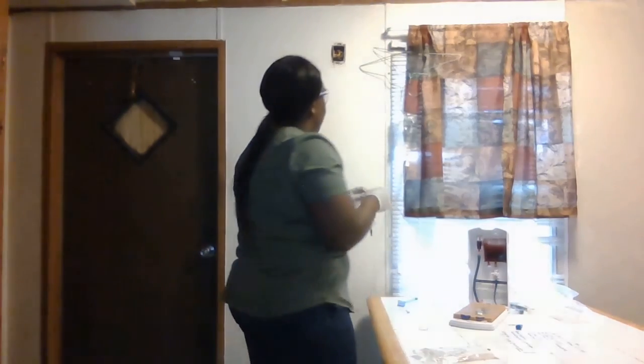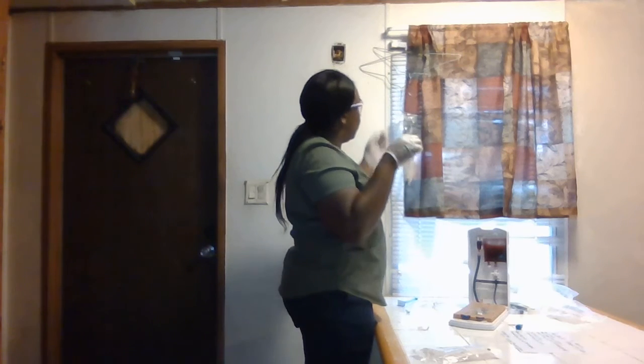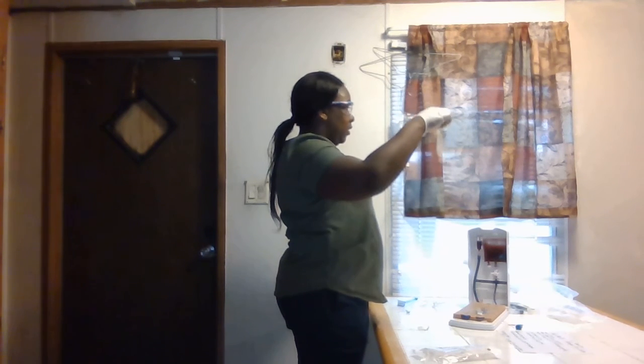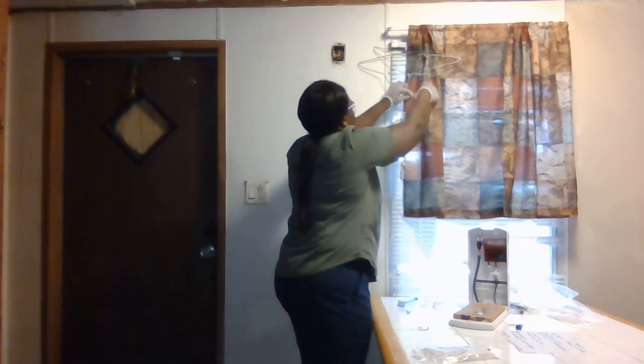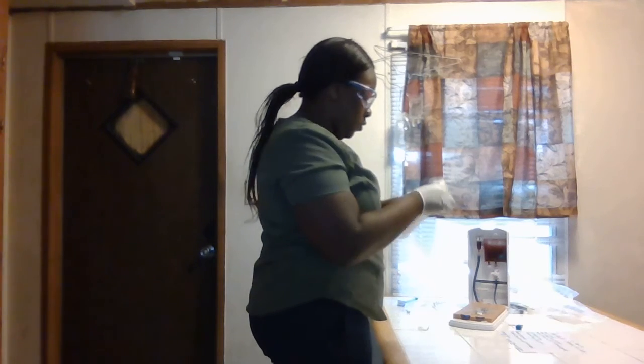Alright, so I'm going to hang my bag, and my secondary bag is always higher than the primary bag. Secondary set, again, I check my expiration date. It's not expired, there's no cuts, holes, tears, or wetness or damage done to the package.